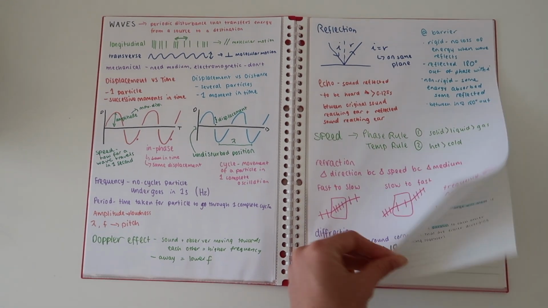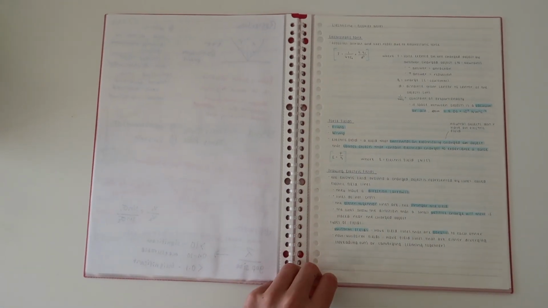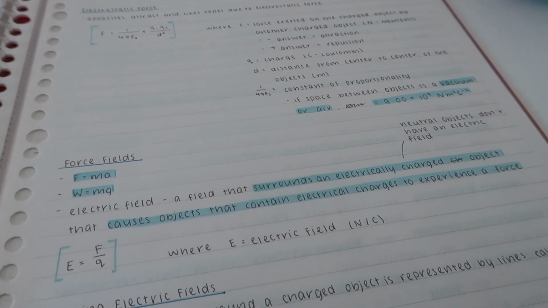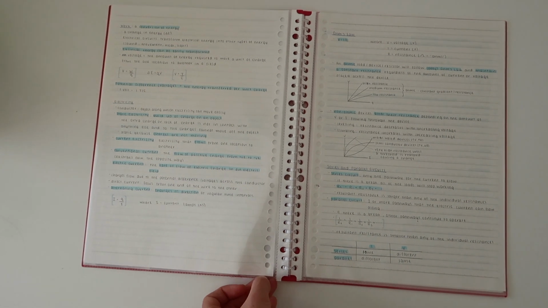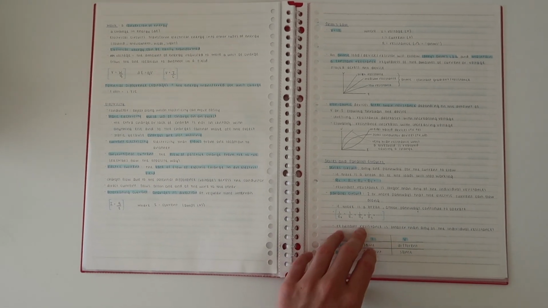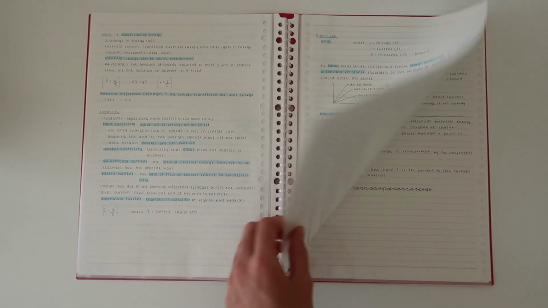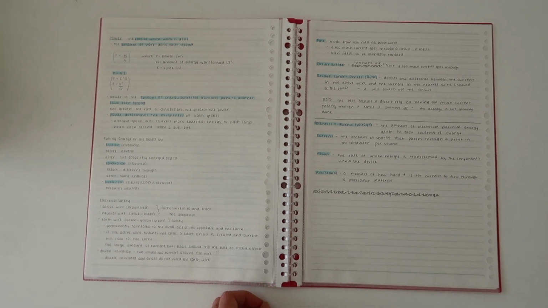And here are my notes on electricity, and I didn't do a one-page summary for electricity because I really hated this topic and I just didn't want to. And also, it was a really small test and there wasn't that much information anyway.